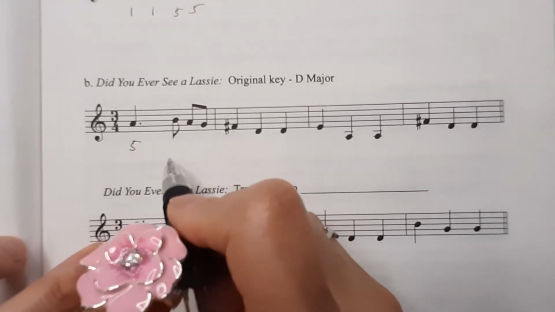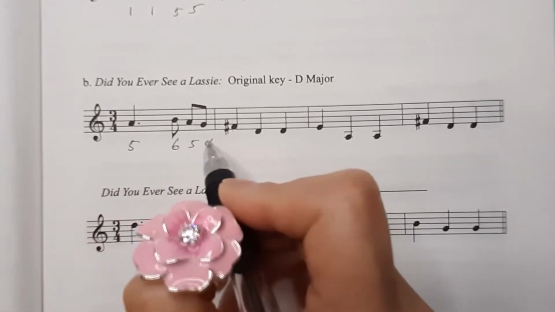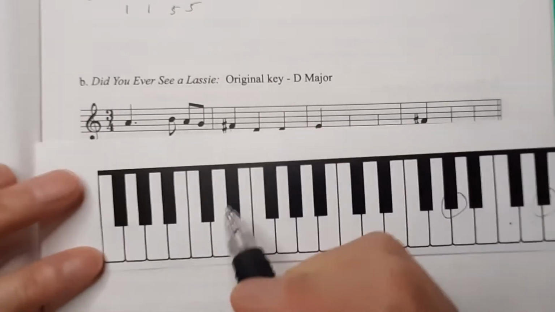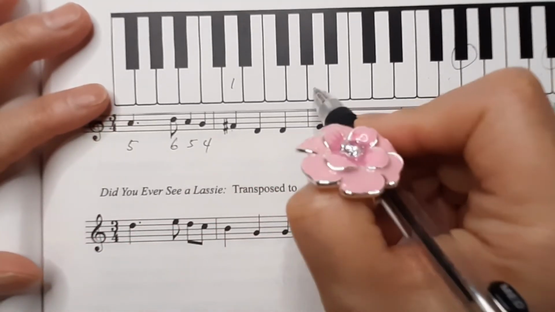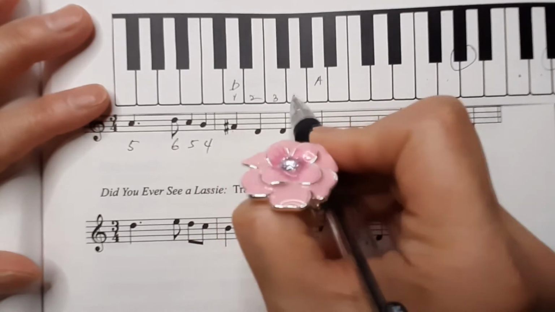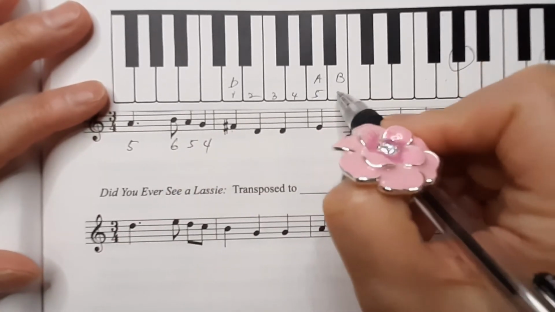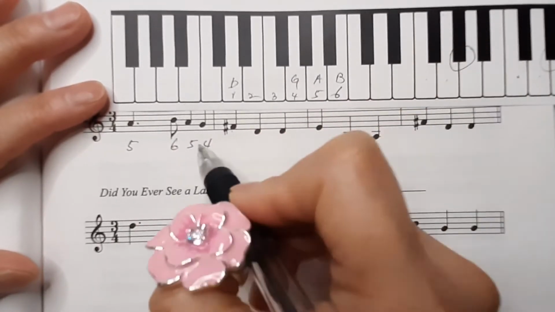Now, in the key of D major, A is fifth degree, right? What about B? It's 6. A is back to 5. G is 4. You know what I mean, right? In case if you don't understand. In the key of D, D is 1. Okay? Then A is 1, 2. Here's D. 1, 2, 3, 4, 5. That's what I meant. Okay? And B is 6. A, 5. G, 4. That's what I meant.